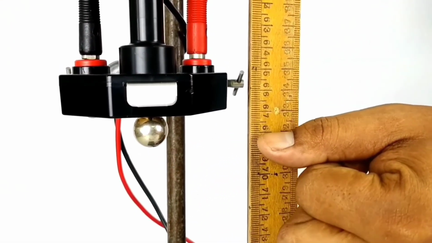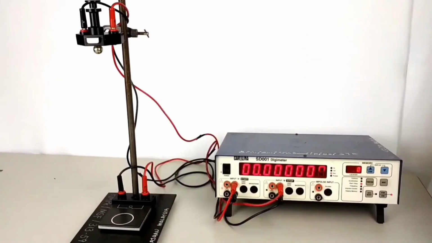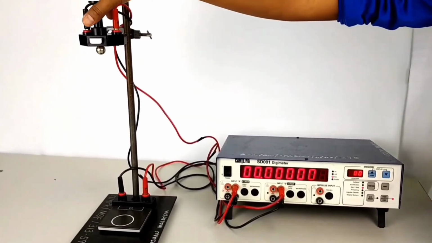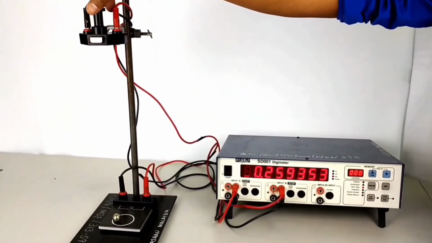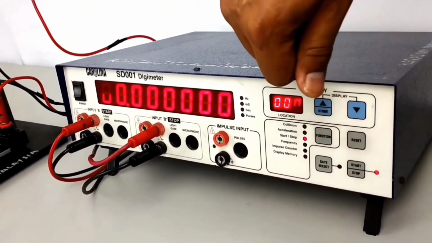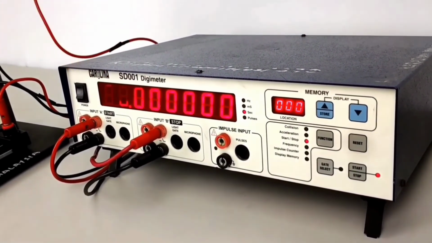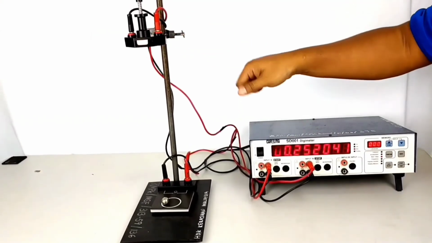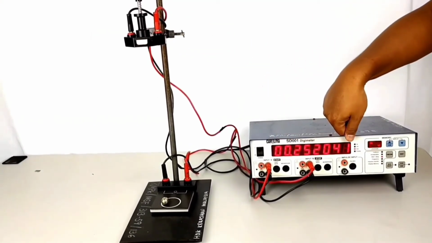You are going to vary the height and measure the falling time. When you release the ball and the ball hit the trapdoor, the timer will give you the falling time. To clear the time, just press the reset button. For each height, you are going to repeat the experiment at least twice and record the observation in the table.